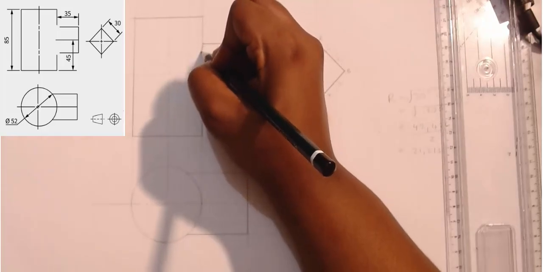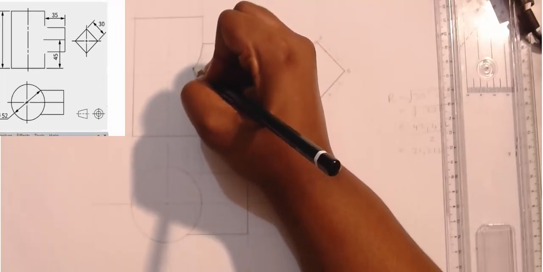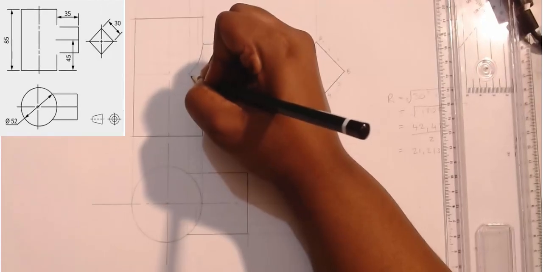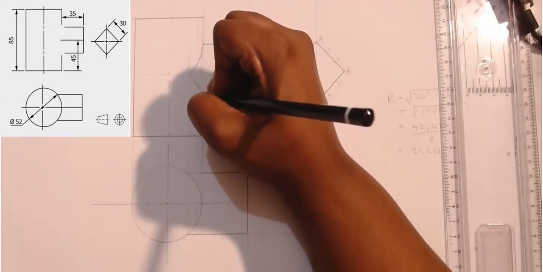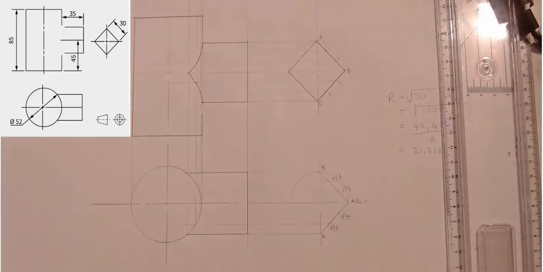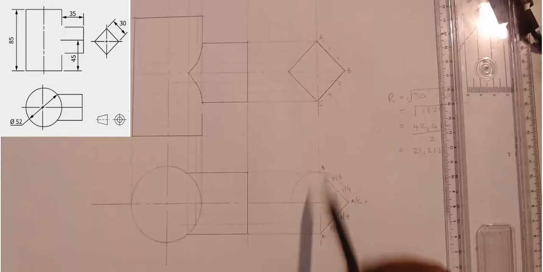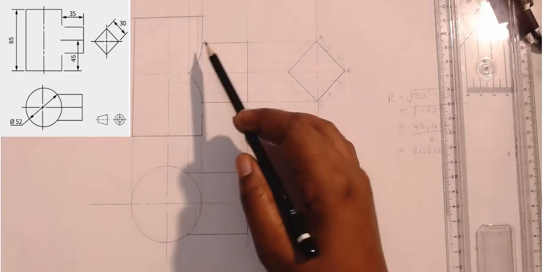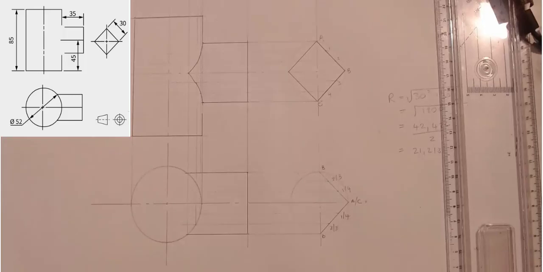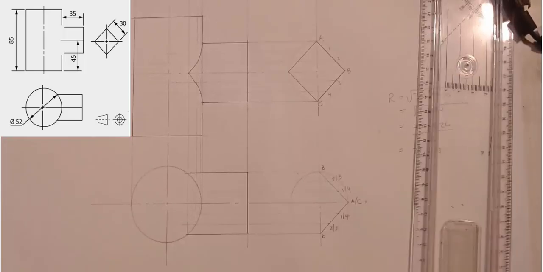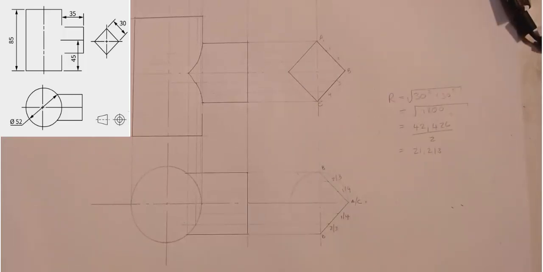Just that I don't have a flexi curve. If I had a flexi curve, it was going to look nicer. So at the end of the day, my line of penetration looks like that. All I did was to join the point on the top to the point on the front so that they give me that line of penetration. And that is basically how we do this drawing.